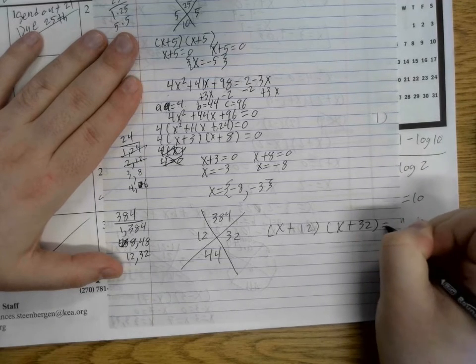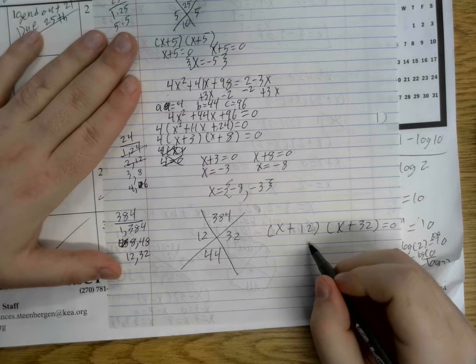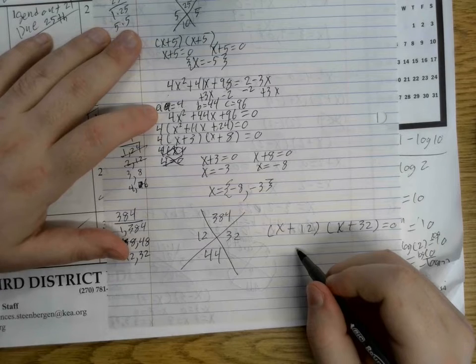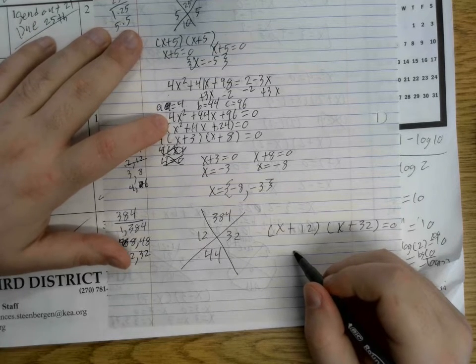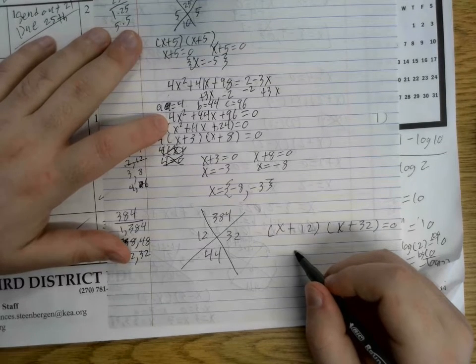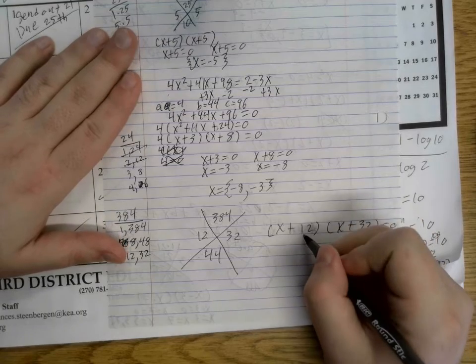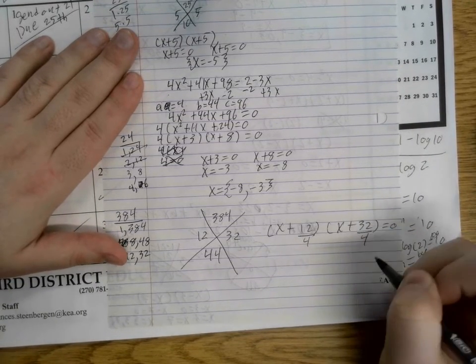Now, for this problem, because, again, I can't stress this enough, because A was not 1, this is going off of the original problem as if I didn't factor anything out. Because A was 4, I have to take 12 and 32 and divide it by 4.